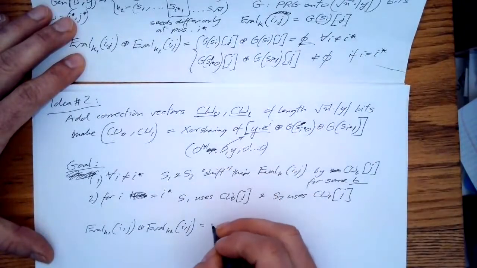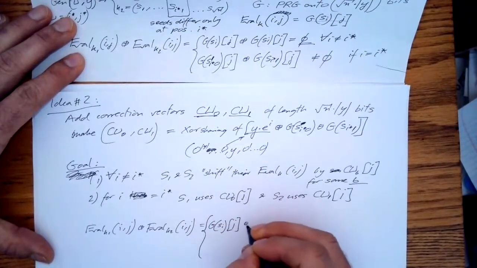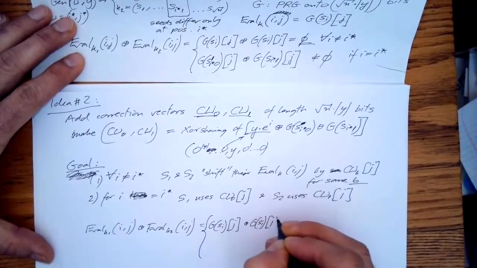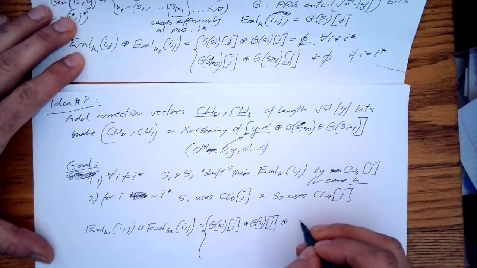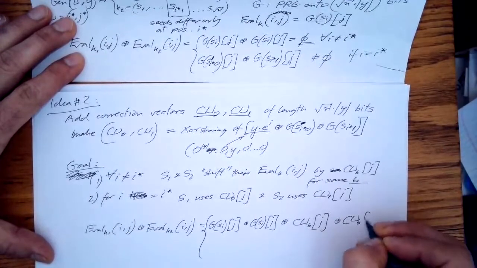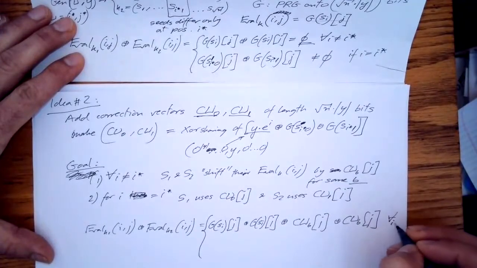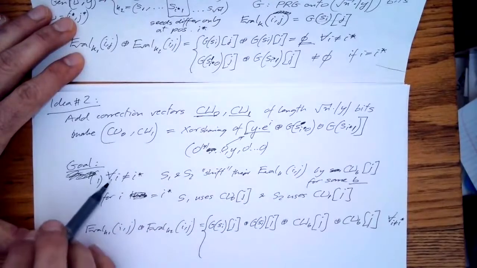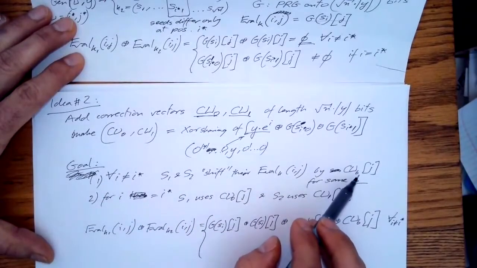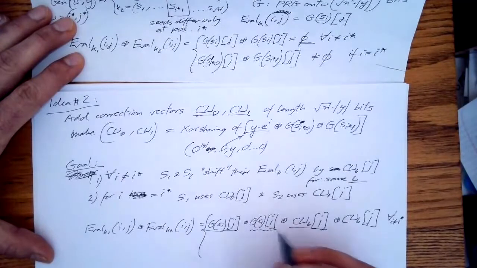these functions, right? So G of S_i at J, XOR G of S_i at J, XOR CW_b at J XOR CW_b at J, because if i is not i*, by the first property, if both of them took the same CW_b, then the first guy's contribution is this, the second guy's contribution is that, and they XOR out to 0.